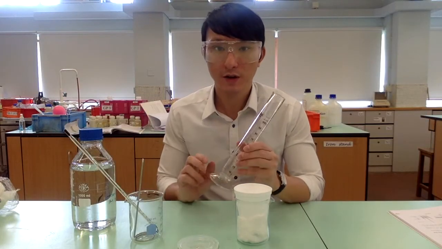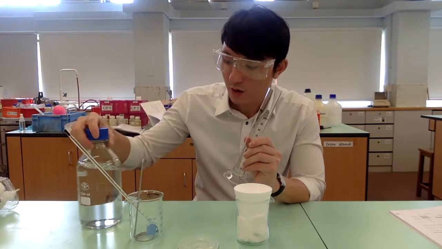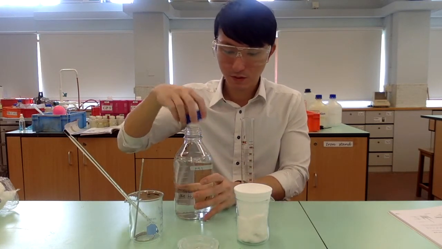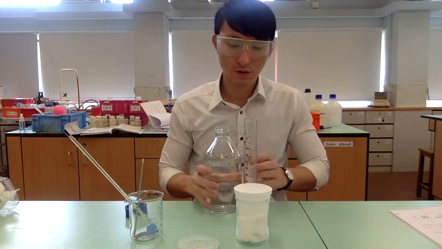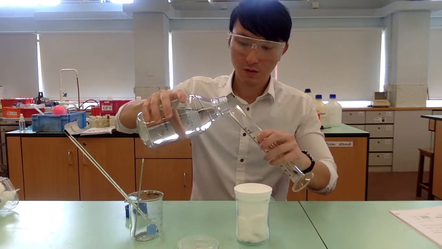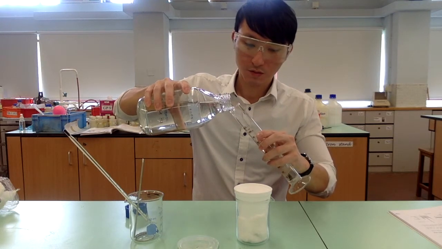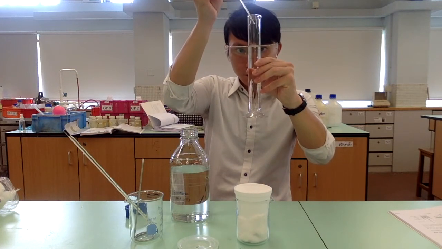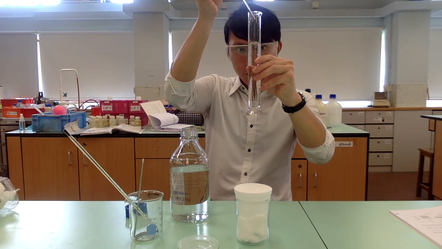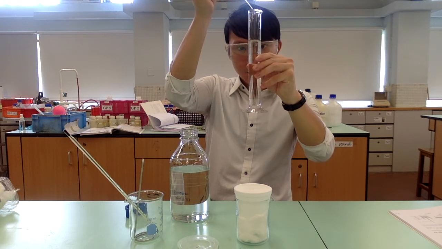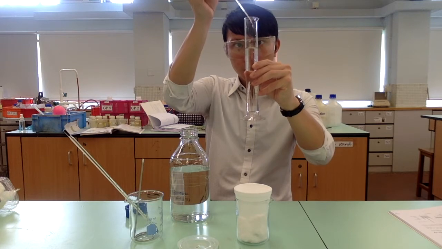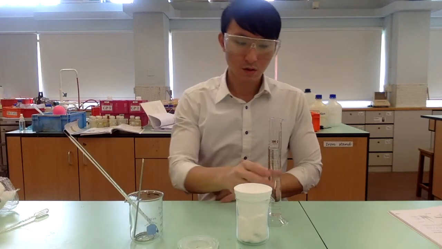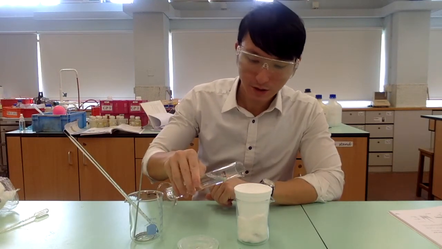We are going to transfer 100 cm cube of 1 M hydrochloric acid into the polystyrene cup.